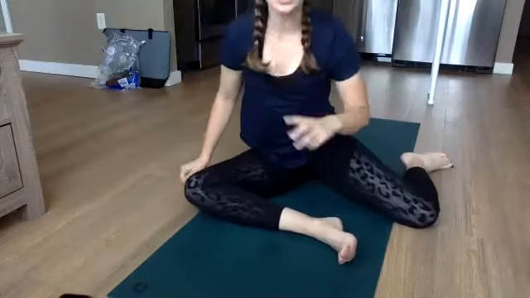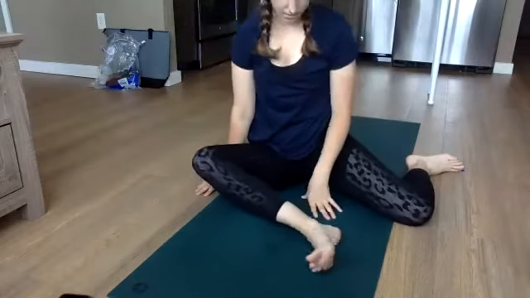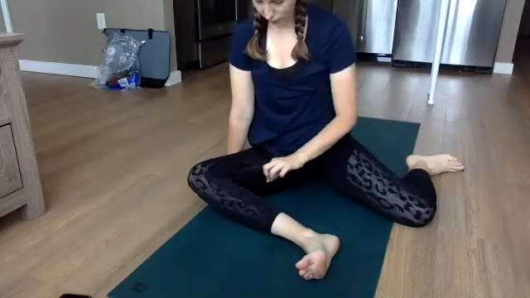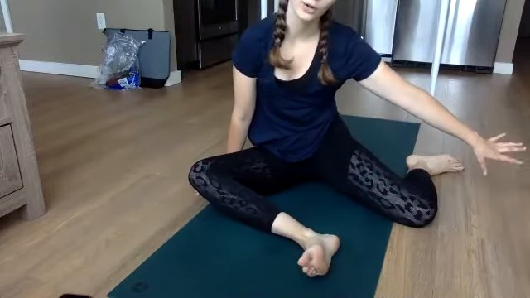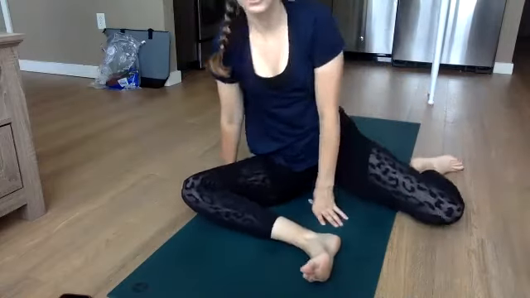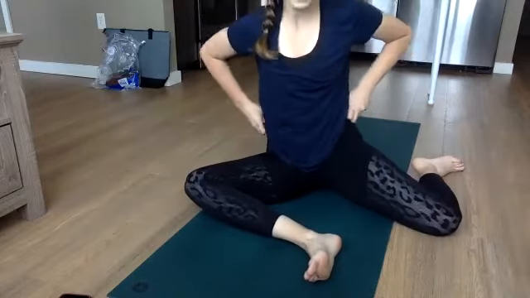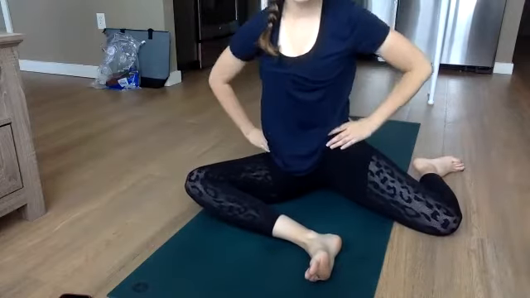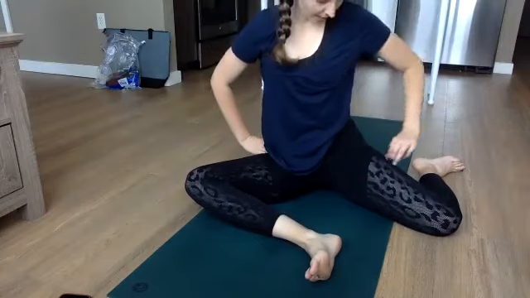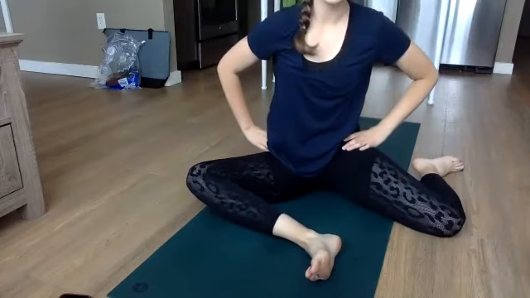You're gonna bring that right foot in front for a hurdler stretch. So those legs look like you're jumping over a hurdle, which I guess is where the name comes from. You can see I have a ton of tightness. In an ideal scenario, my hips would be level here. So really trying to put some pressure down onto this hip.